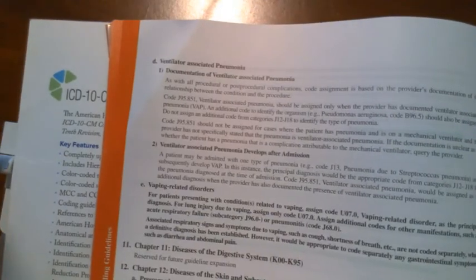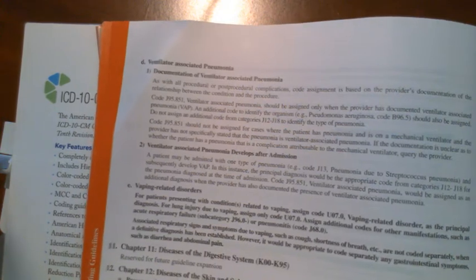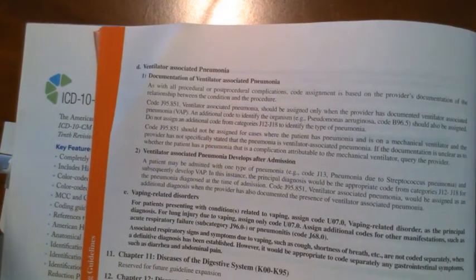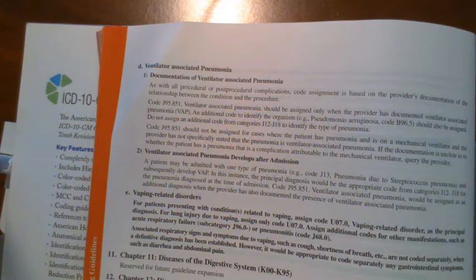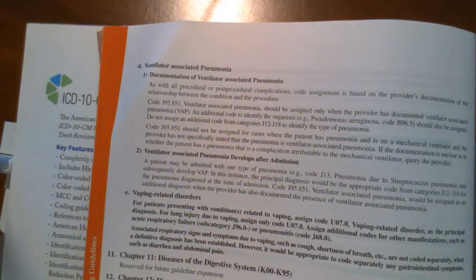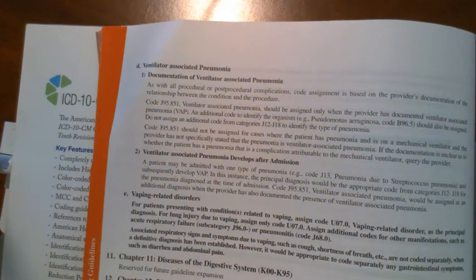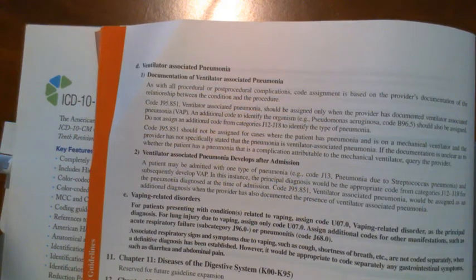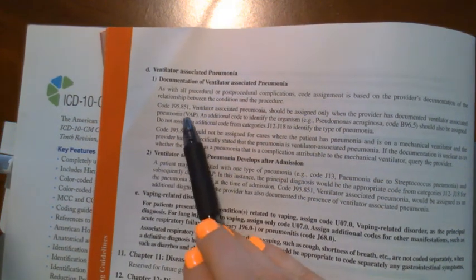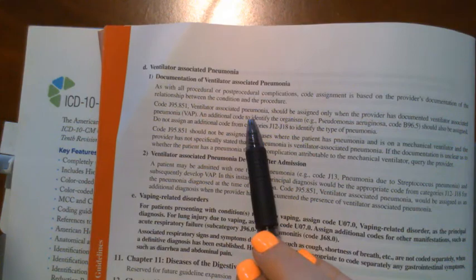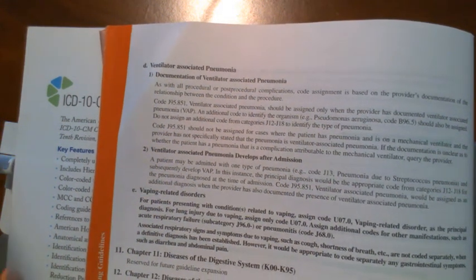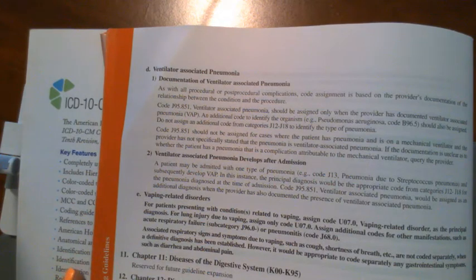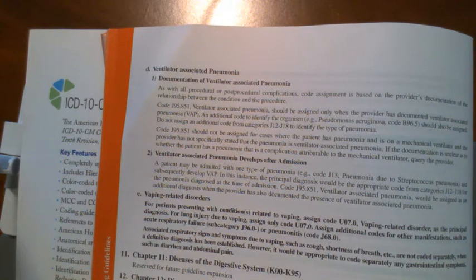Our last set of guidelines is in reference to ventilator-associated pneumonia. With all procedural and post-procedural complications, the code assignment is based on our provider documentation and the relationship between the condition the patient has and the procedure. So code J95.851, ventilator-associated pneumonia, should be assigned only when the provider has documented the ventilator-associated pneumonia, also known as VAP.